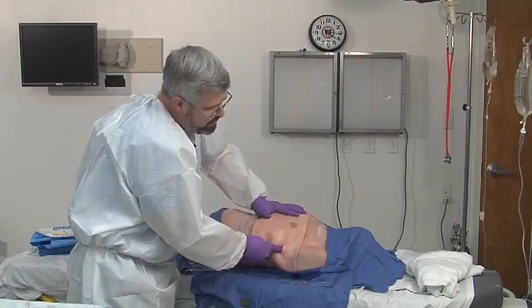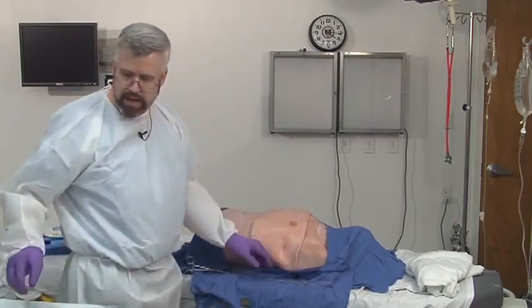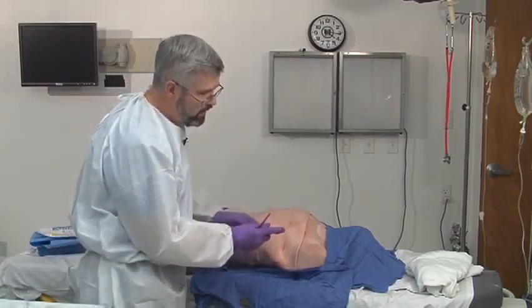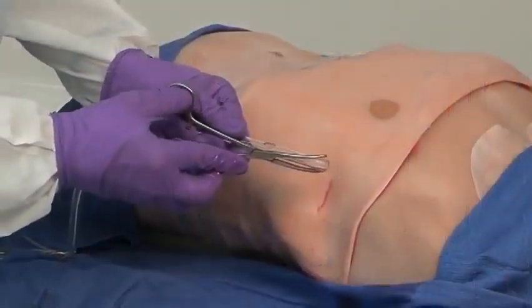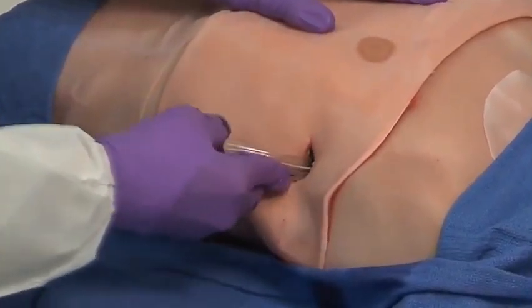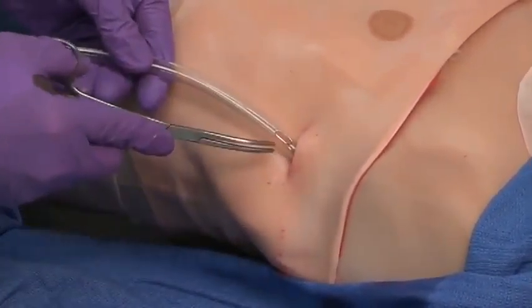Now the next step is to actually insert the chest tube. There are a couple of different ways of doing that. You can try to put the tube in directly, but I think many people find it convenient to take your clamp, put it on the end of the chest tube, and then follow this track right back into the chest the same way you went before. You can see I'm going into the chest. There's the last hole.